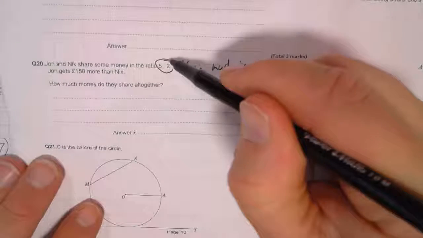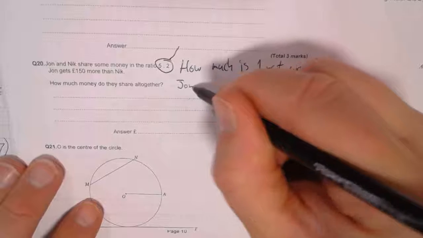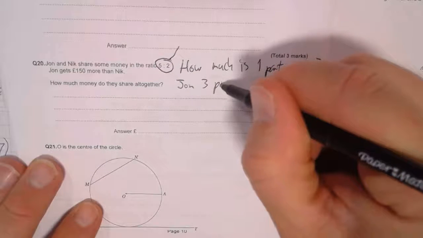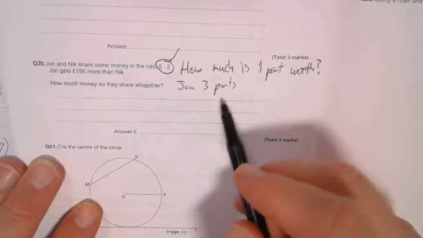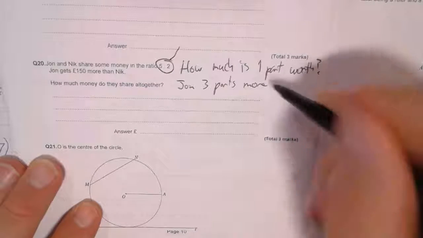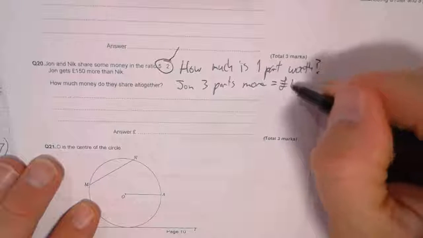So how many more parts has John got than Nick? John's got 3 more parts than Nick, right? Because he's got 5 parts to Nick's 2 parts. So he's got 3 parts more. And we know that the 3 parts more is £150.